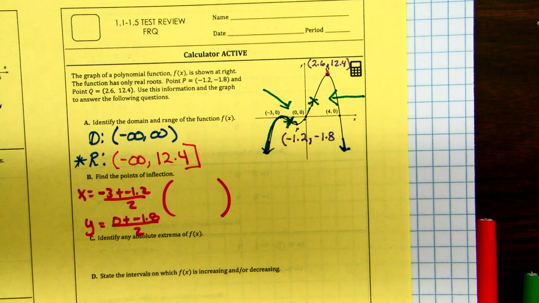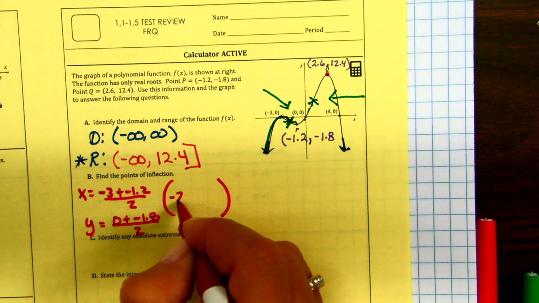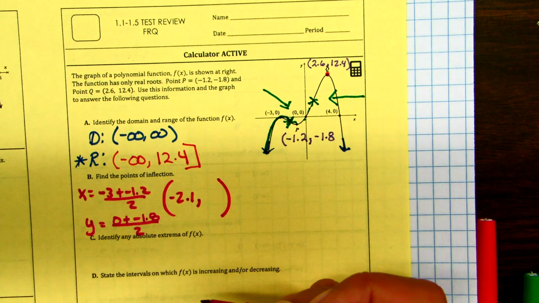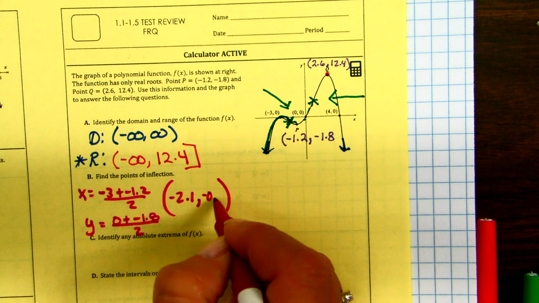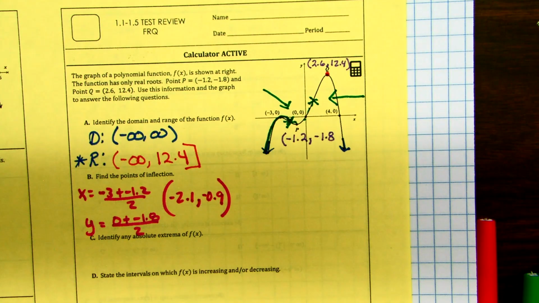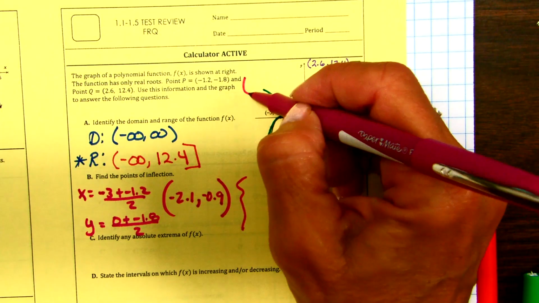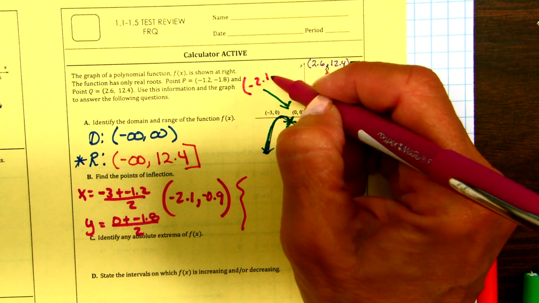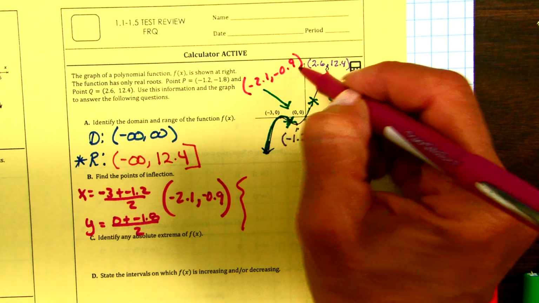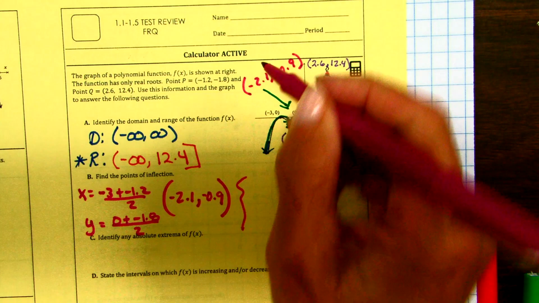Get your answer of -2.1 is my x answer, and -0.9 is my y value. So I'm just putting this in my calculator and getting my answers. So that's this guy right here. And you don't have to label your graph. I'm just doing it to make a point. Okay, so that's that POI.